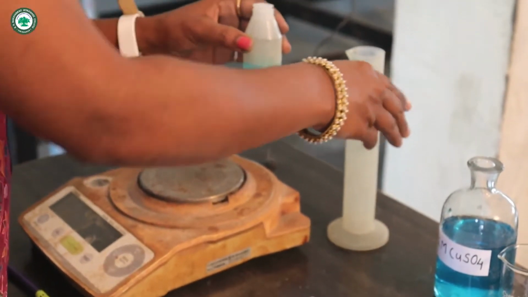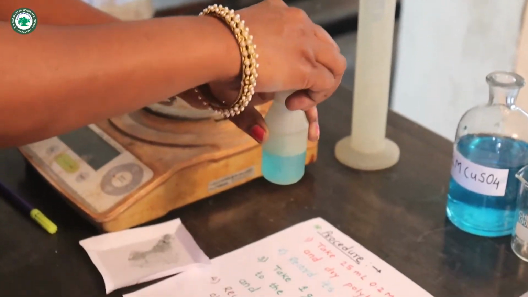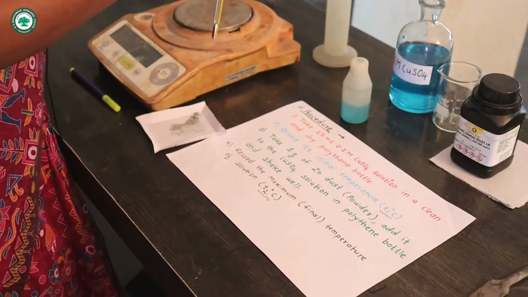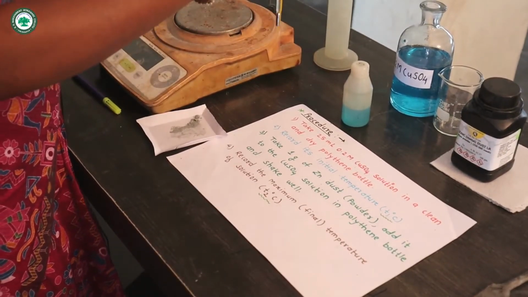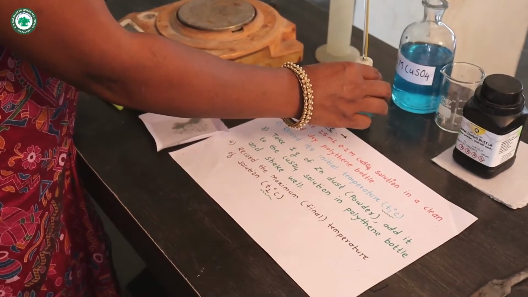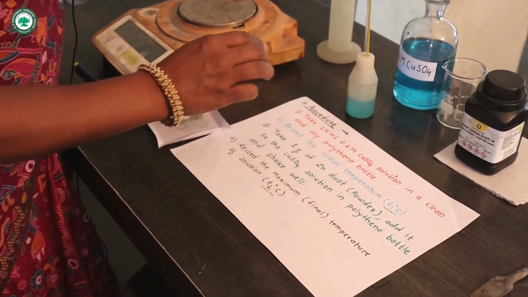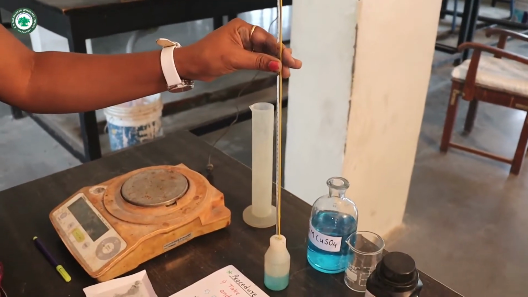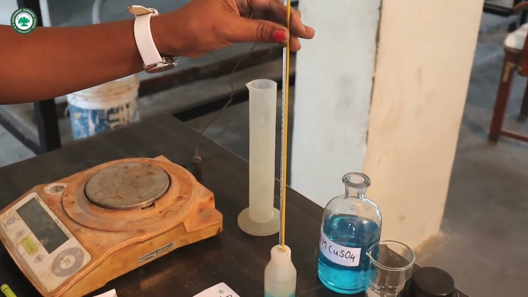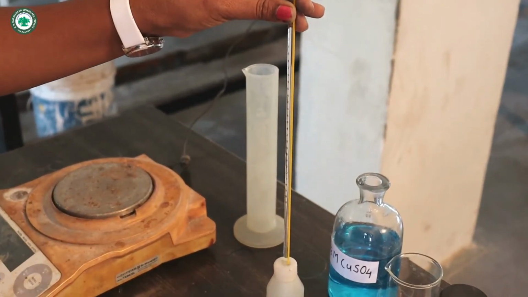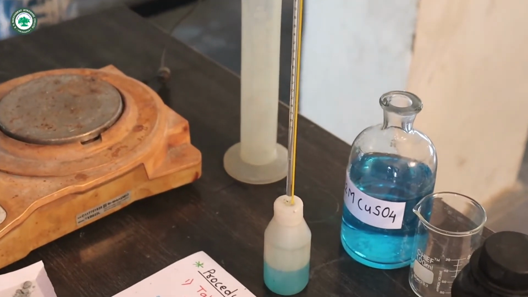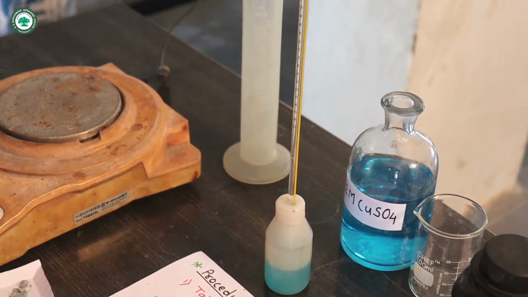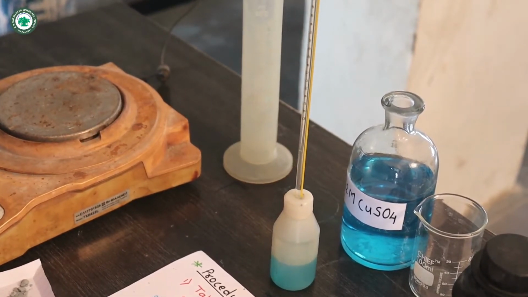Now we have to record the initial temperature of this copper sulfate solution. So we will insert the thermometer into this polythene bottle in which the 0.2 molar copper sulfate solution is taken. Here through this hole we will insert the thermometer. Now we will record the initial temperature. Now we have to wait for 1 to 2 minutes because the thermometer will achieve the temperature of this copper sulfate solution. Then we will record the constant temperature of this copper sulfate solution.